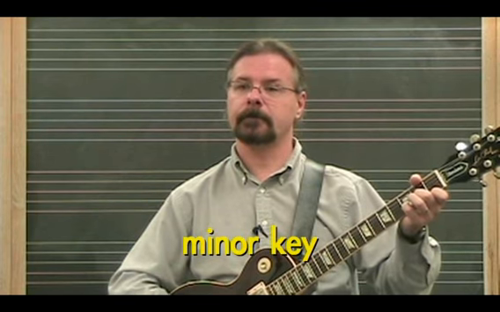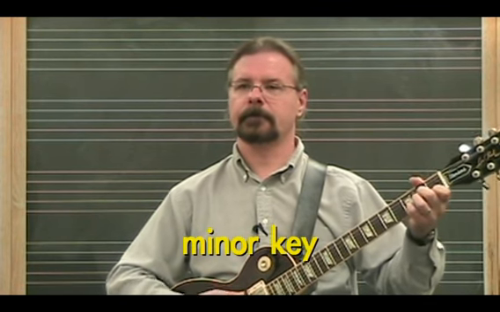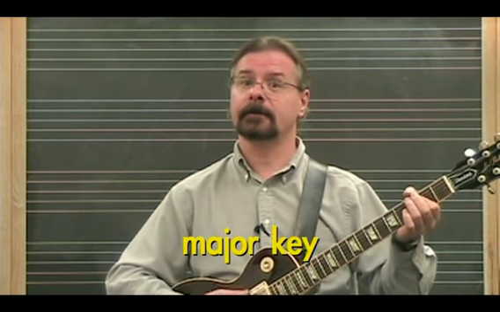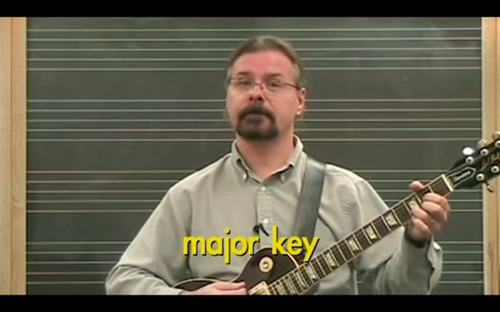So for example, in a minor key, let's say I go to A minor. That has a very different affect from the same thing played in A major. So as a musician, you very quickly learn the difference between major and minor.